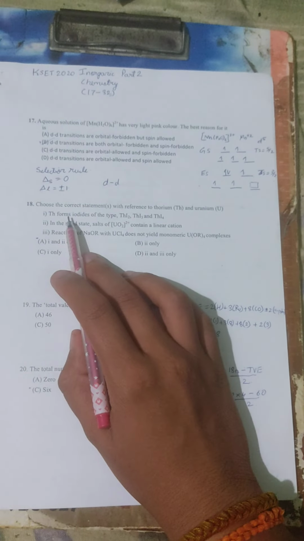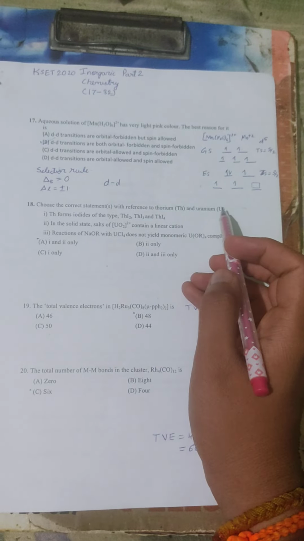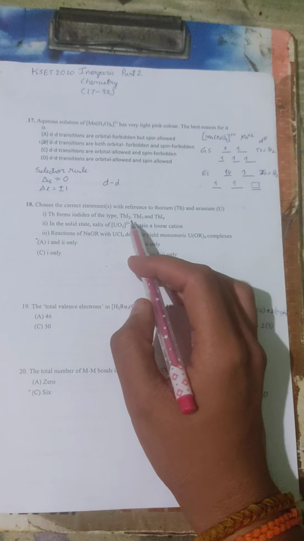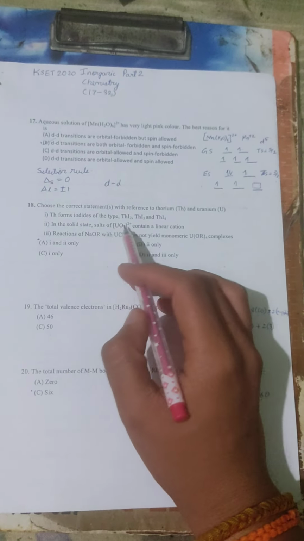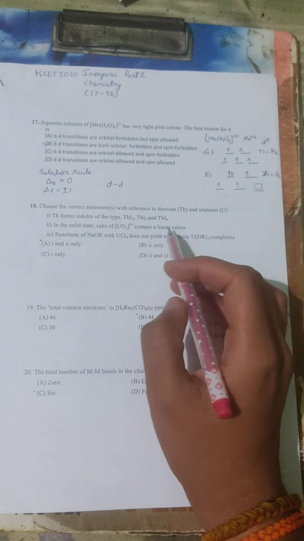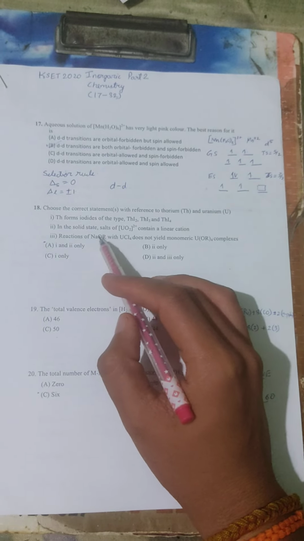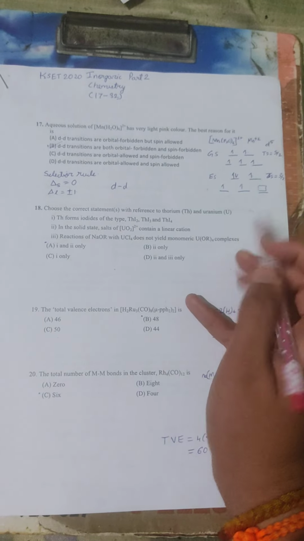Now, choose the correct statement with reference to thorium and uranium. Thorium forms iodides of the type ThI2, ThI3, ThI4. The second statement is that in the solid state, salts of UO2 2+ contain linear cations. The reaction of a sodium compound with this will give you this complex.